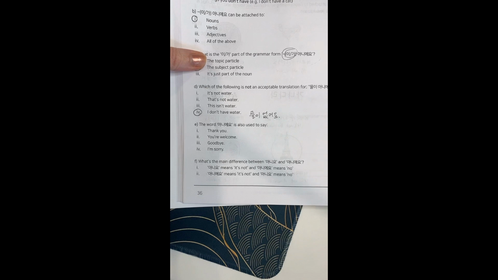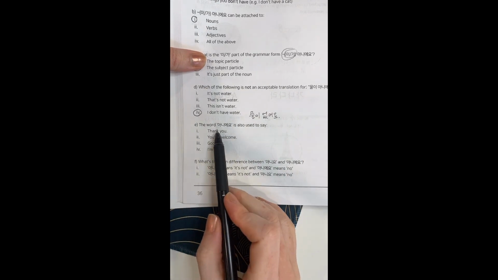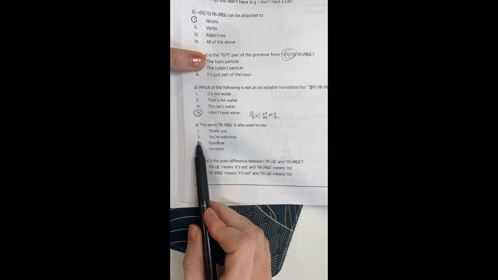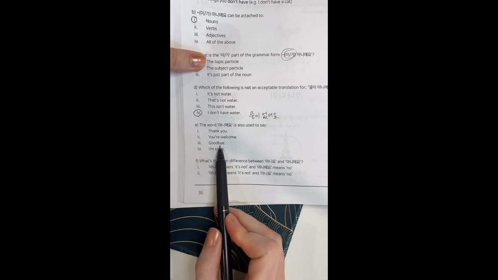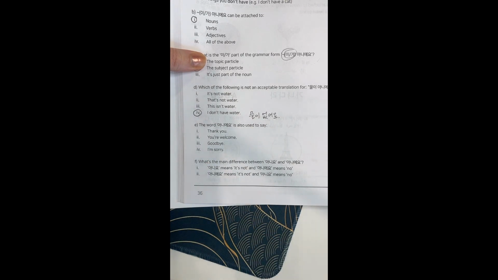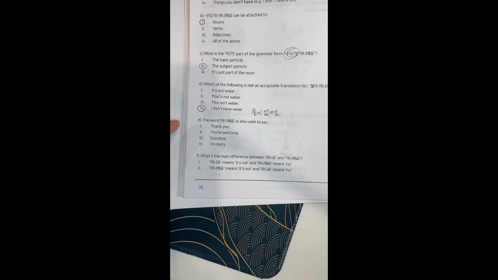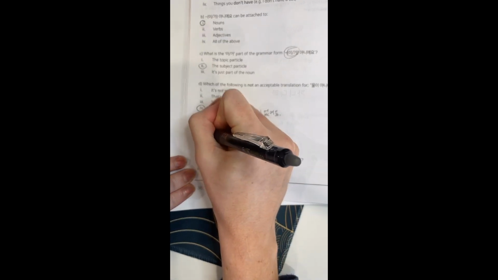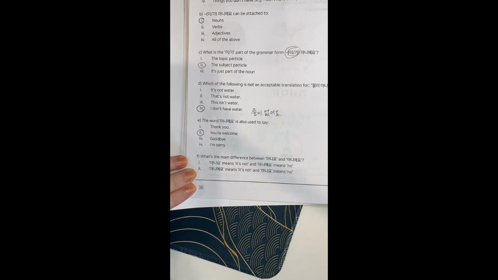Okay. E. The word 아니에요 is also used to say 1. Thank you. 2. You're welcome. 3. Goodbye. Or 4. I'm sorry. What is 아니에요 also used for? Very commonly in Korean, you might not know this until I say this, but in fact, you can use 아니에요 to say you're welcome.